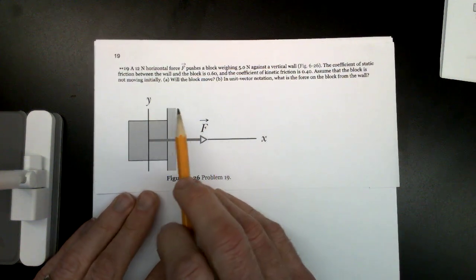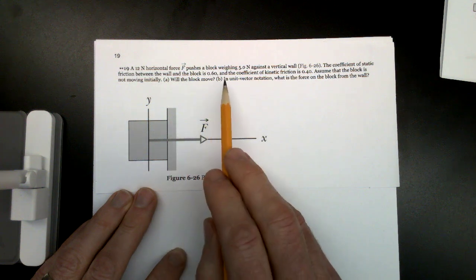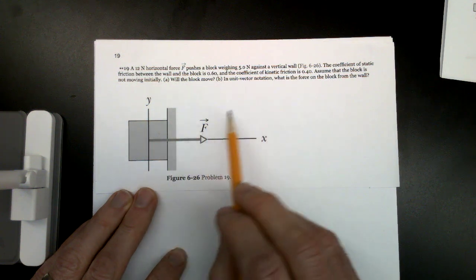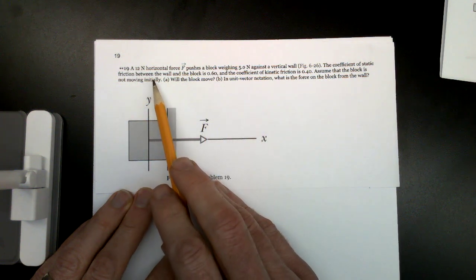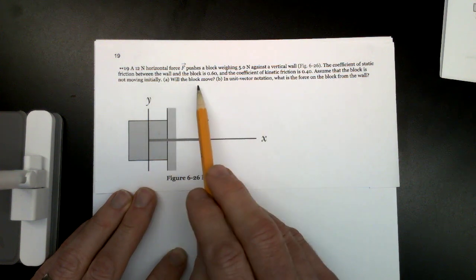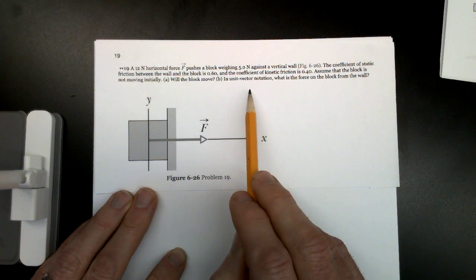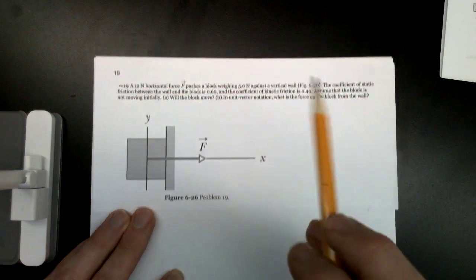Here's number 19. A 12 Newton horizontal force pushes a block, weighing 5 newtons, against a vertical wall. It says the coefficient of static friction and the coefficient of kinetic friction. Assume the block is not moving initially. Will the block move? And then in unit vector notation, what's the force on the block from the wall?